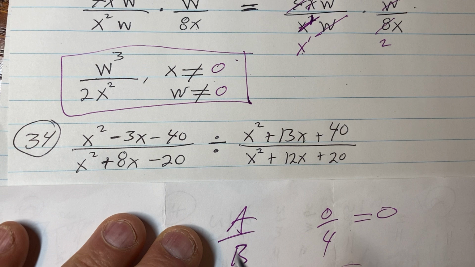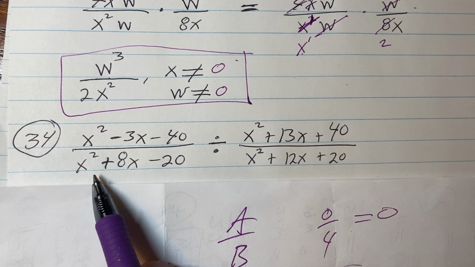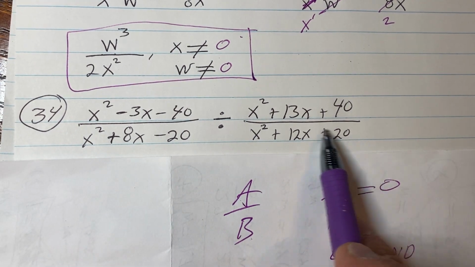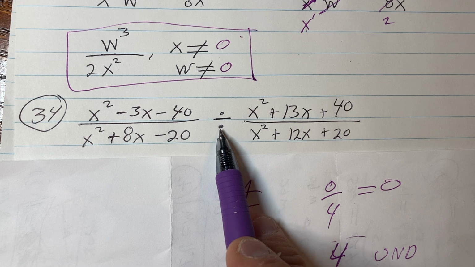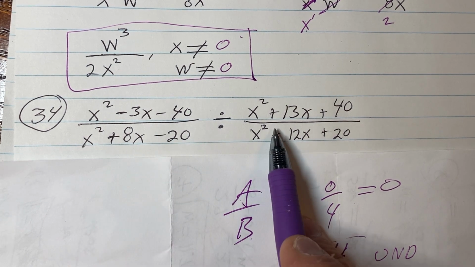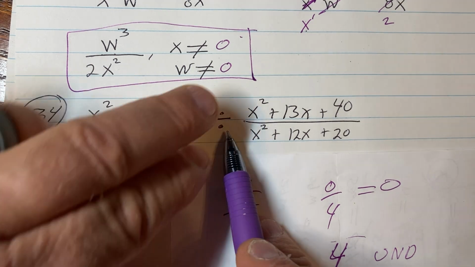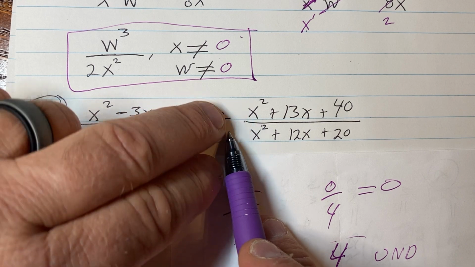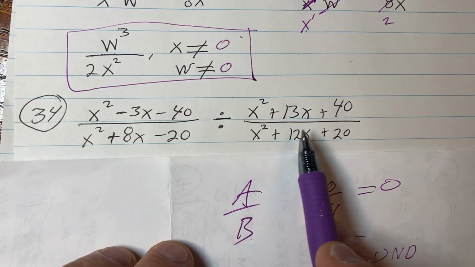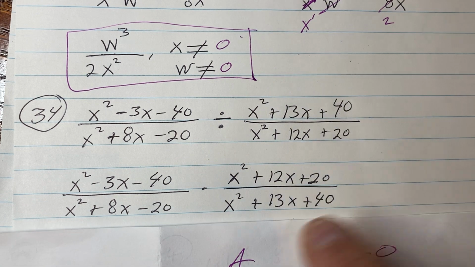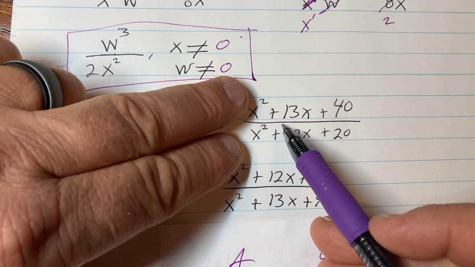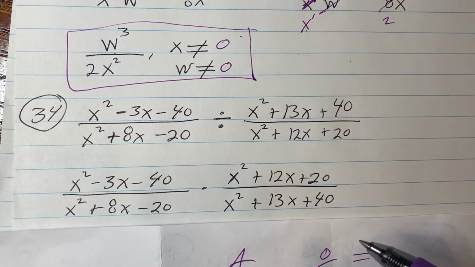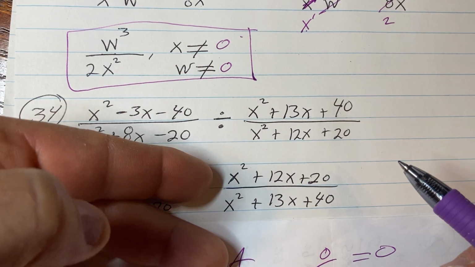Okay. Here's another one. Oh my gosh. How do you do this? Oh, it's just dividing by a fraction. We're going to change the division to a multiplication and take the reciprocal of this one. So when you do that, it looks like this. All I did is take this and take the reciprocal. You may call it flipping it over. I'm going to call it reciprocal.